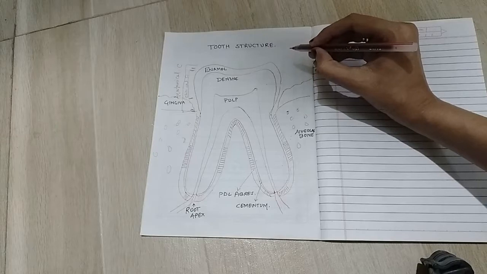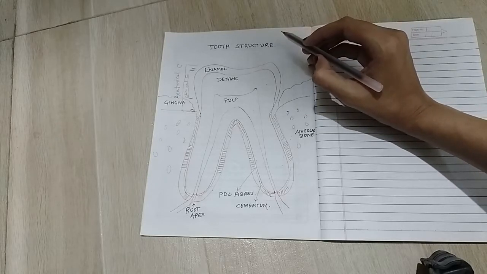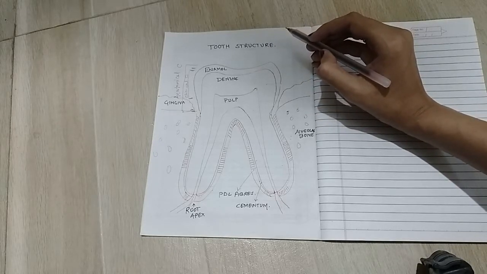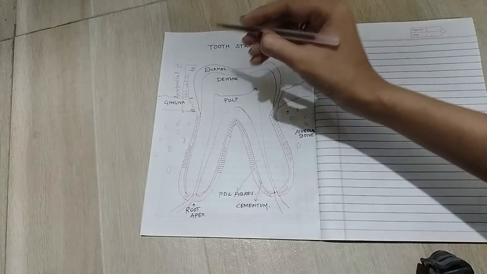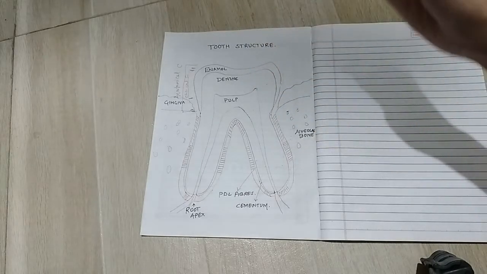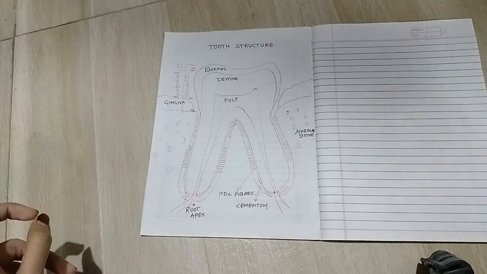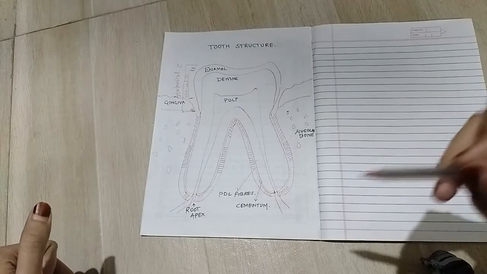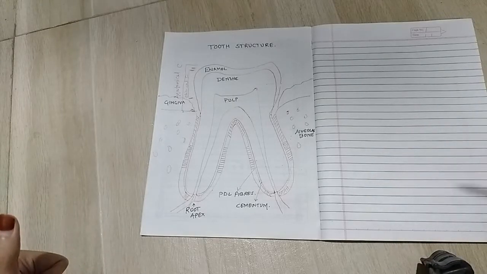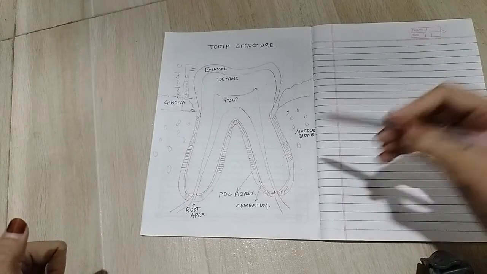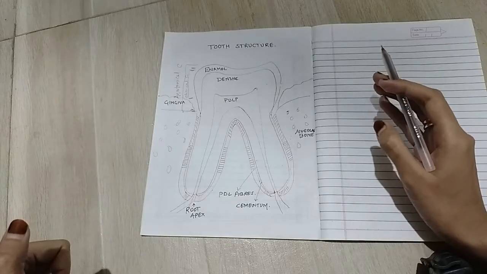Anatomical crown is the overall part of the crown which is covered with enamel from gingiva to cusp height. Clinical crown is the crown which is visible in the oral cavity. Root, the invisible part in a person with healthy gum, is the root portion.